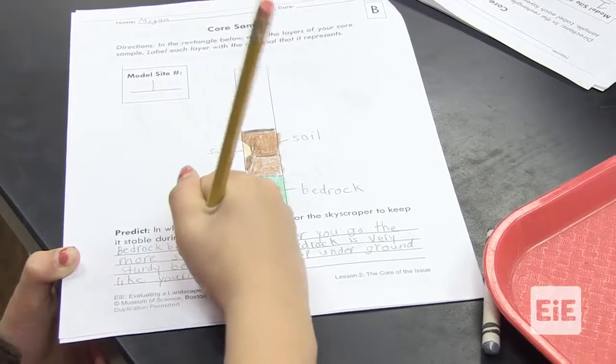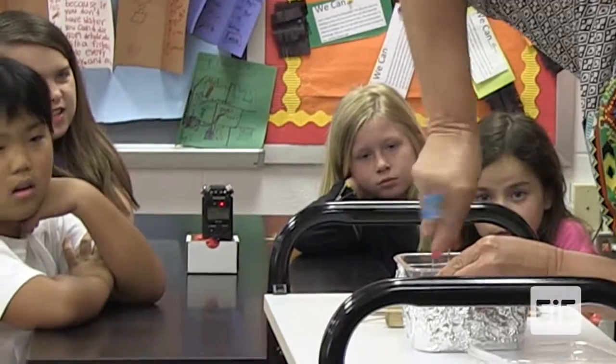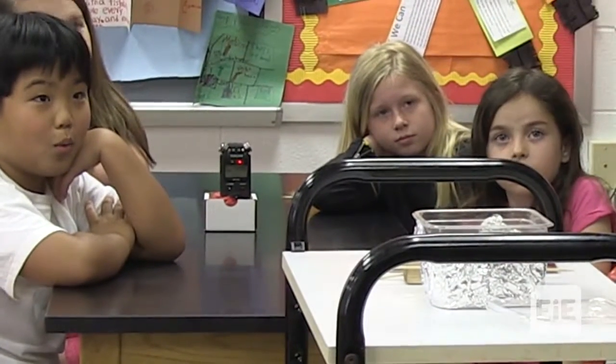They know that depending on where you go in the world, you might not have soil on top. You might have just sand. They learn that you could have a thickness of soil followed by a thinner layer of sand. So they get all this knowledge in that one lesson, and they use that to apply to the challenge that follows in lessons 3 and 4.